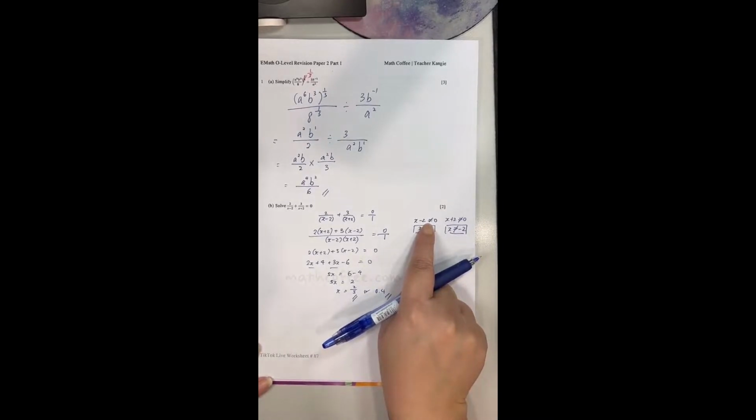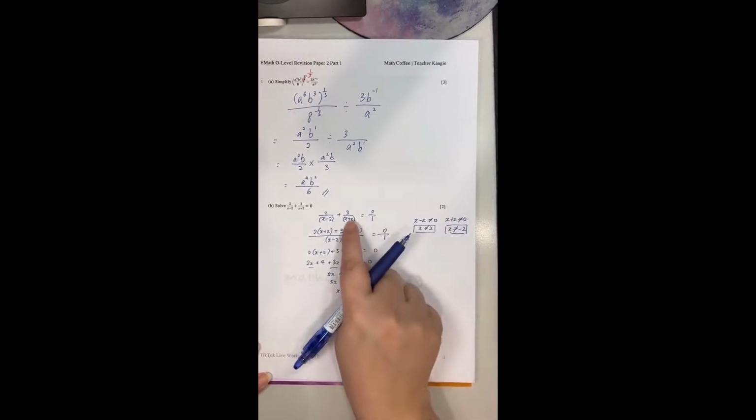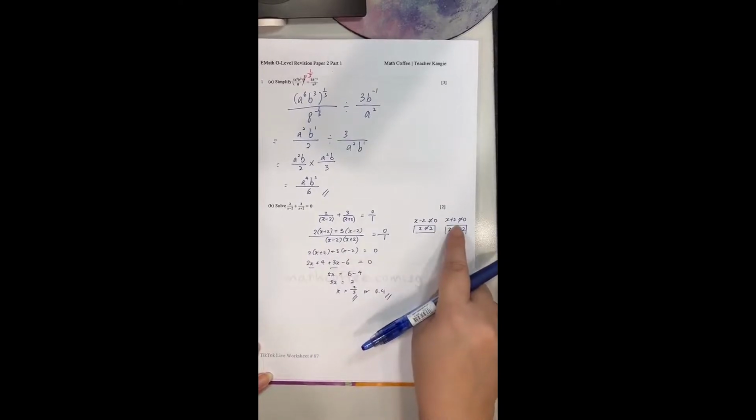Okay. Then just solve like a linear equation, again just put the not equal. So now you know that x cannot be 2. Okay. So likewise for this one, x plus 2. So x plus 2 cannot be 0. So x cannot be negative 2.